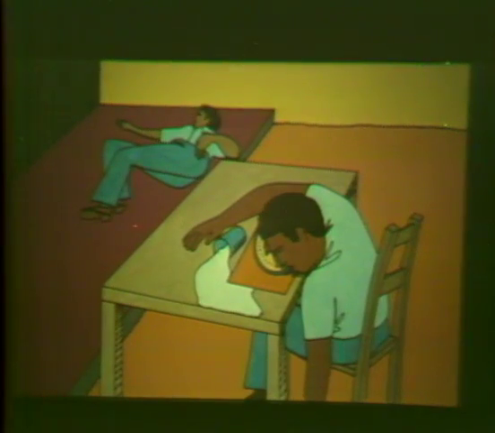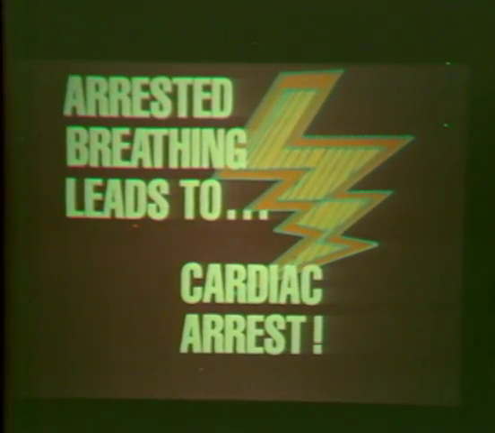Here are 2 more cases. One of these victims has taken an overdose of drugs, and the other's breathing stopped after he choked on a piece of food which got caught in his windpipe. In cases of arrested breathing like these, you'd perform rescue breathing. And you'd have to begin fast, because cardiac arrest will follow if you don't restore breathing quickly.